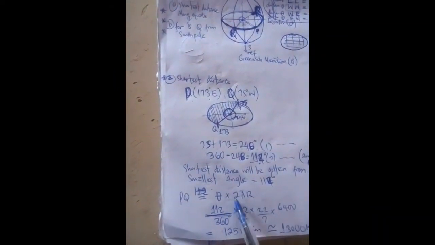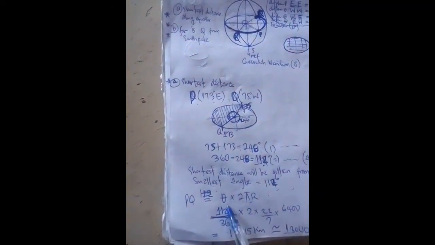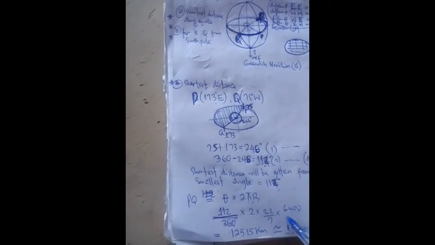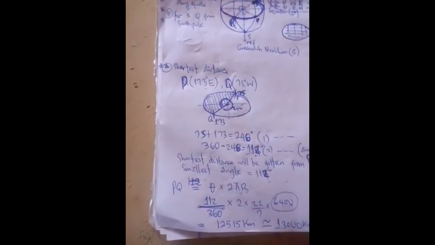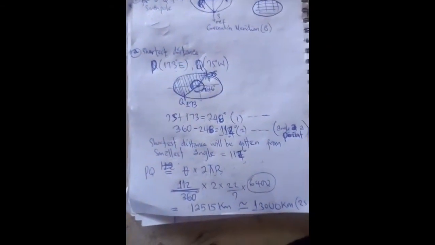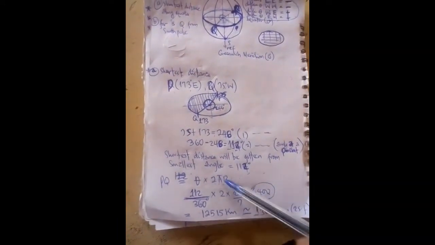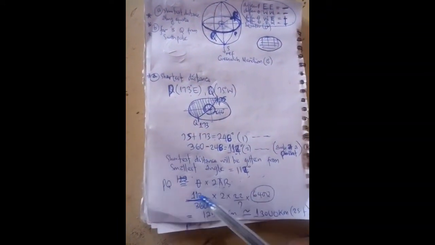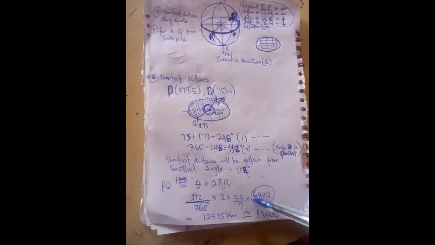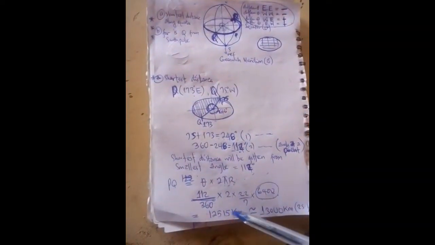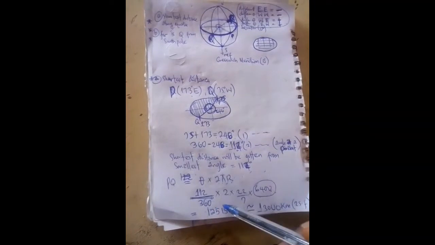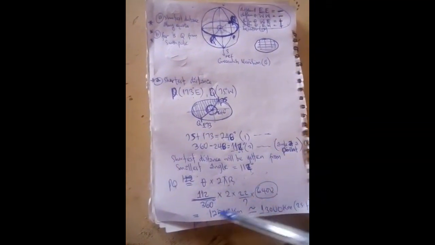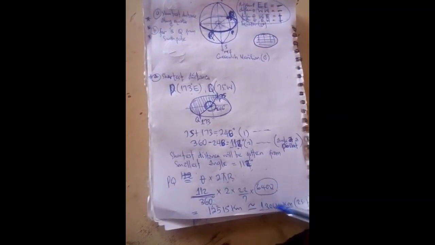We use our formula 2 pi r theta, where pi is 22/7 and r is 6,400. 6,400 is a constant. You can have that at the back of your head, but sometimes they do give it to us in mathematics examinations. Pi is 22/7. So the shortest distance is 112/360 times 2 times 22/7 times 6,400, which gives you 12,515 kilometers. To two significant figures, it is 1,013 kilometers. So that's that.